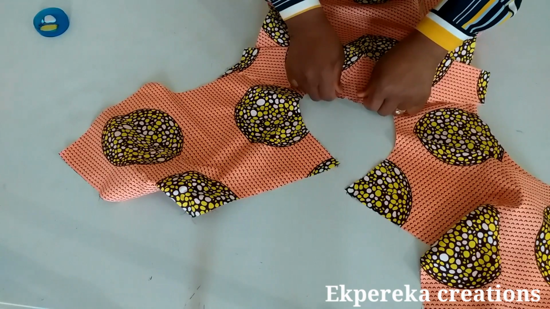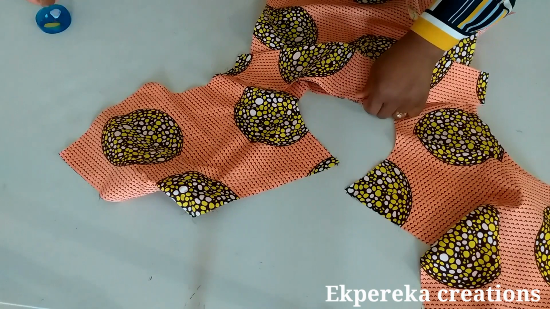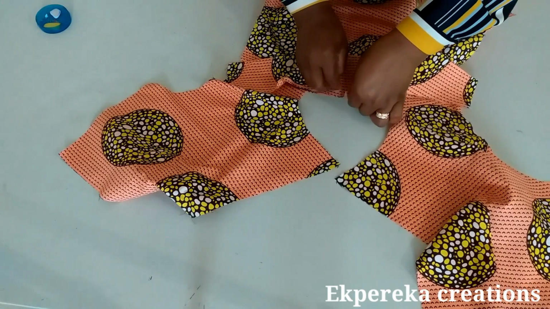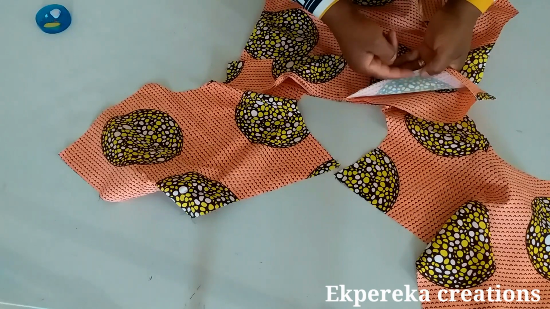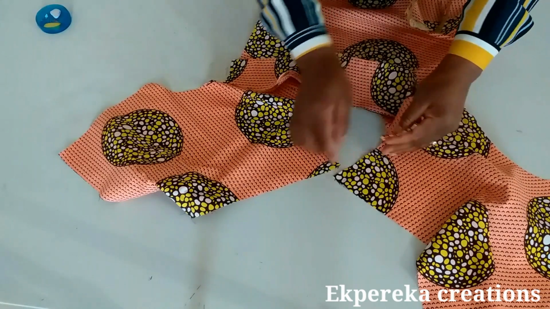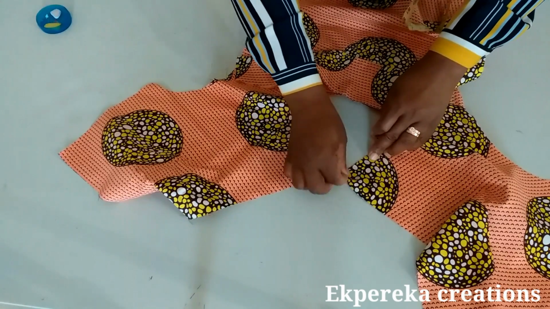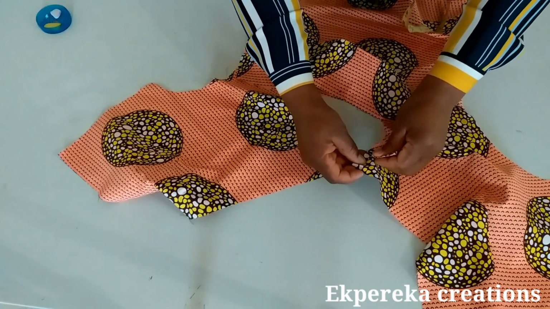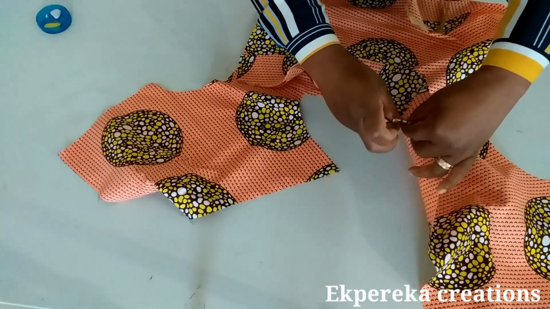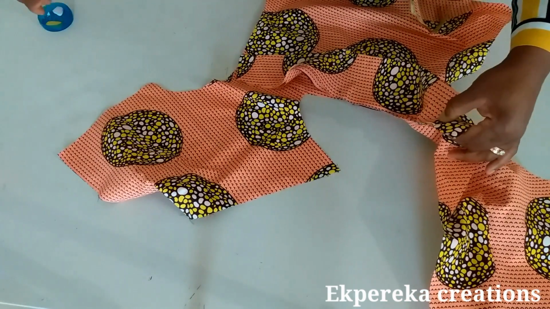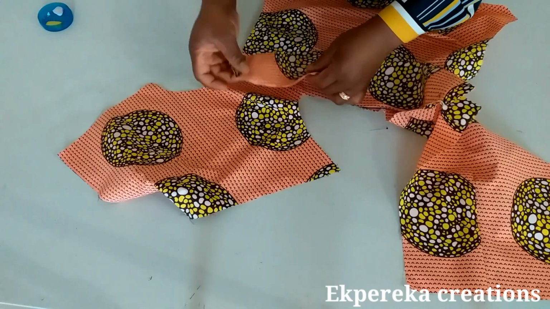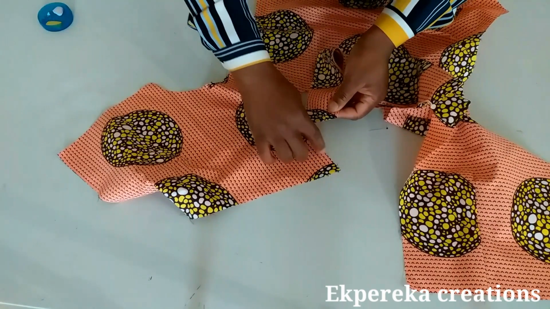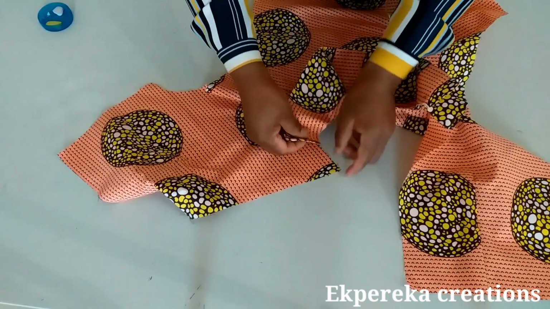I'll pin it to this notch. The one with interfacing is on top. I'll pin this point to the notch here, 2 inches.